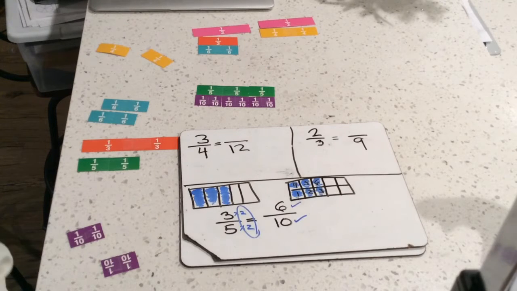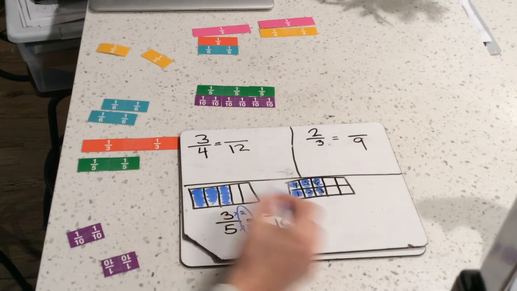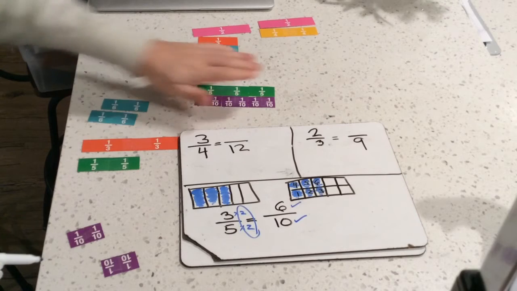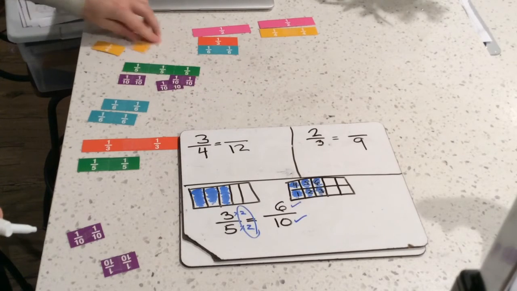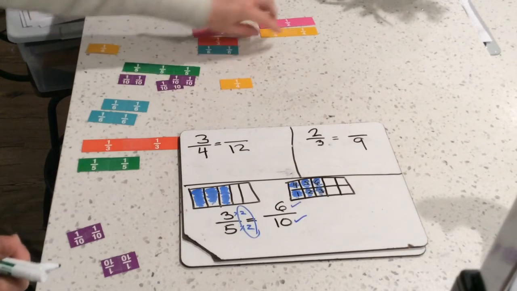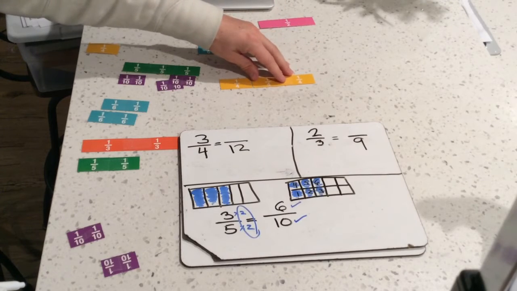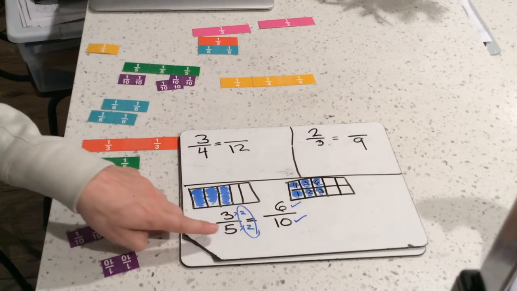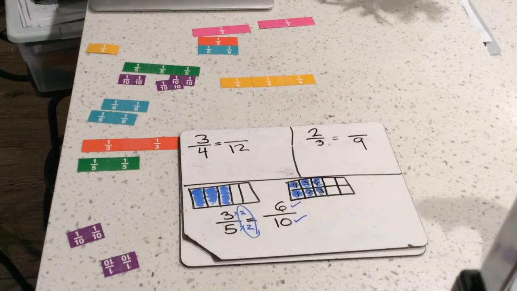On some of the questions that you'll see on IXL, there will not be a picture to support your thinking. In that case, you can use your fraction strips. You should use your fraction strips. So here I have 3/4. Okay? And I want to figure out how many 12ths. So you can use your fraction strips, but you can also use this mathematical way of proving it.